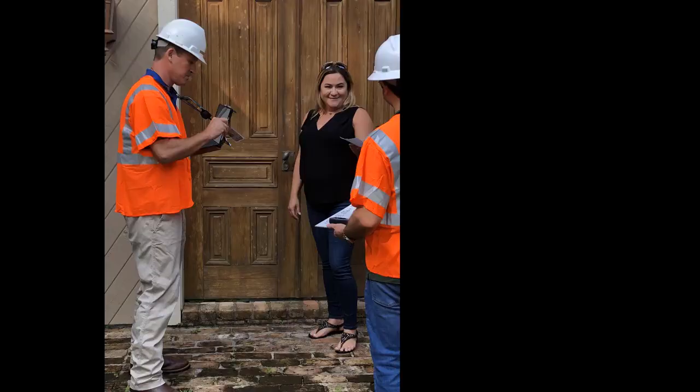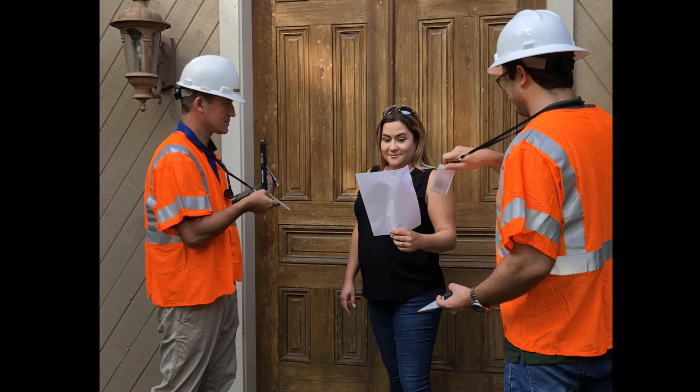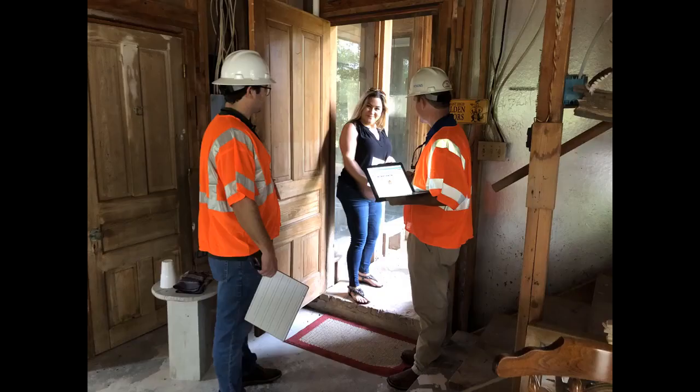If the homeowner is home, introduce yourselves, including your title, and briefly explain the purpose of your visit. Offer a letter of introduction if one is available. Make sure the homeowner understands that you are only collecting data and not estimating a final damage percentage.